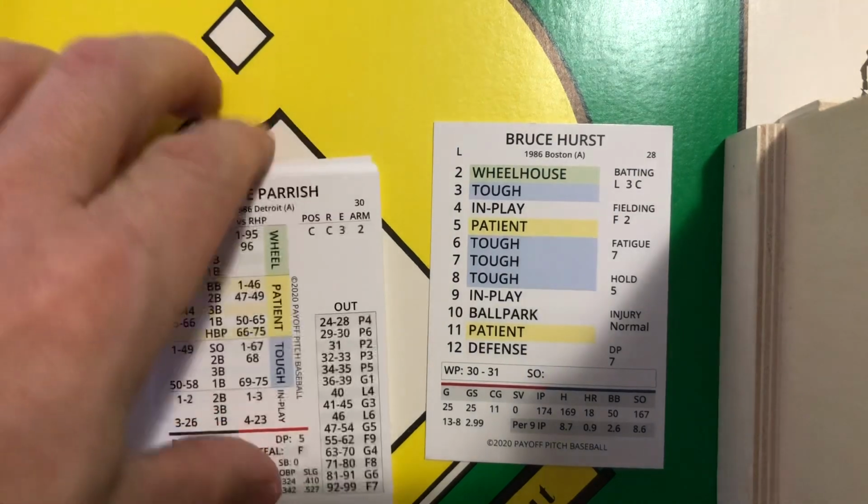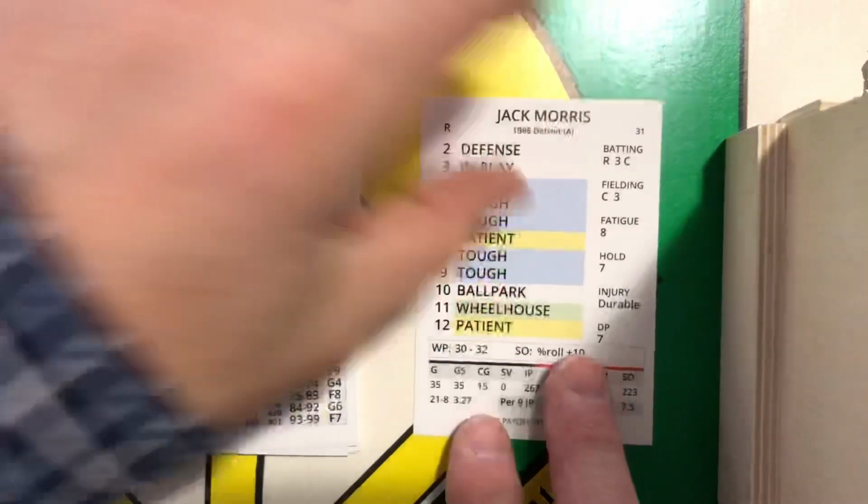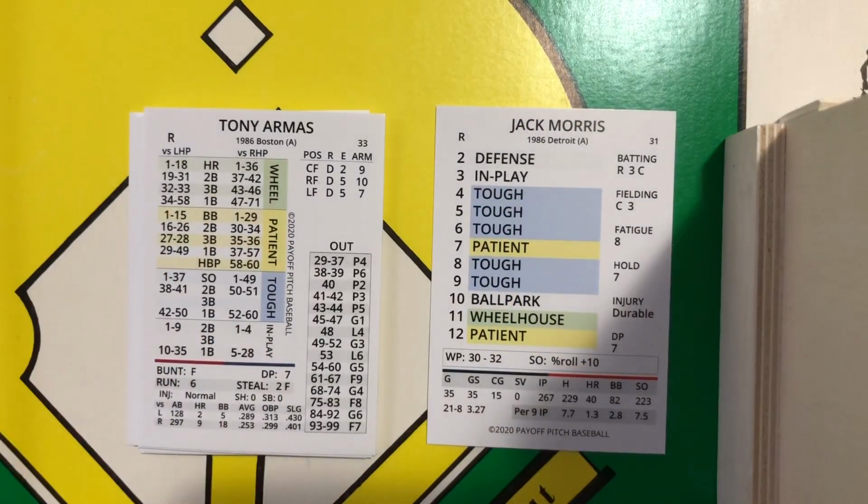So we've played 3 in Detroit. It's the Red Sox 4 and the Tigers 3, and it'll be Armas, Owen, and then to the top of the order with Boggs coming up for Boston. Armas hit .253 against right-handers on the 1986 season, and he is 0 for 1 today with a strikeout in the 2nd inning against Morris.